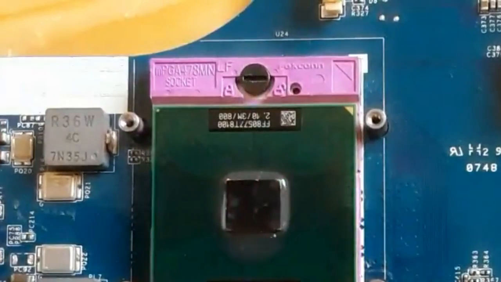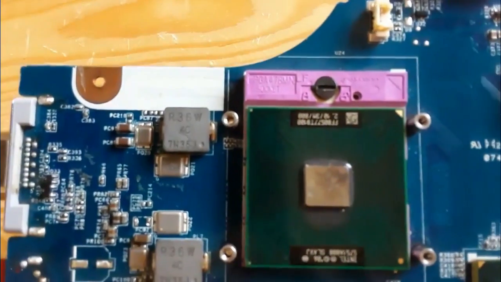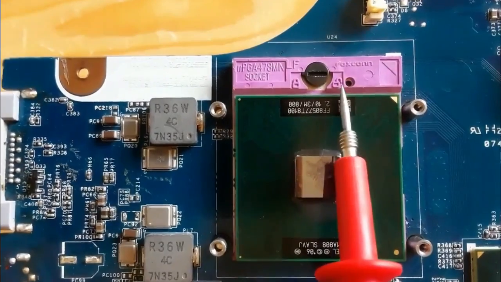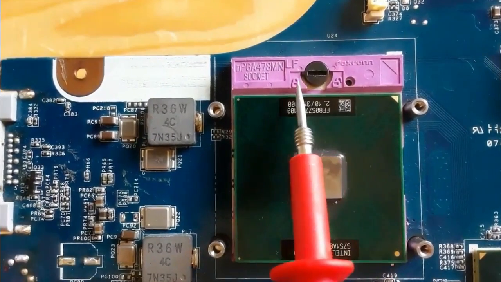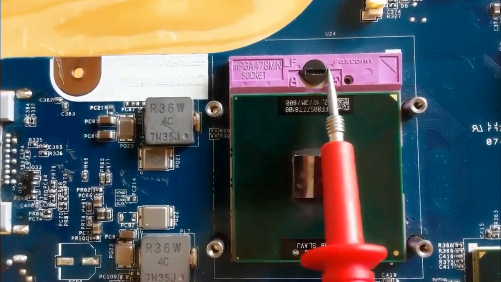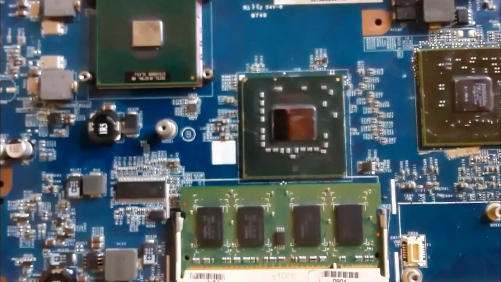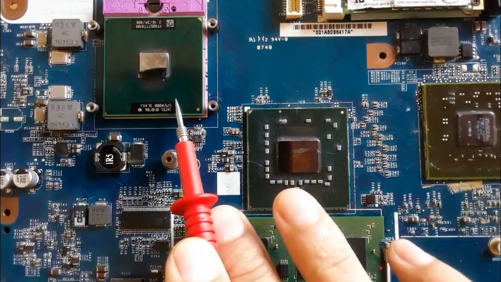Here, this is the screw that we can use to open or close the processor. This is the open side and here the close side. You can just turn this screw to open the processor. So this is the processor.